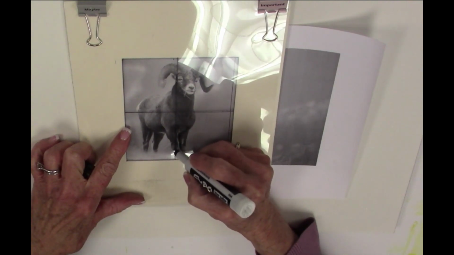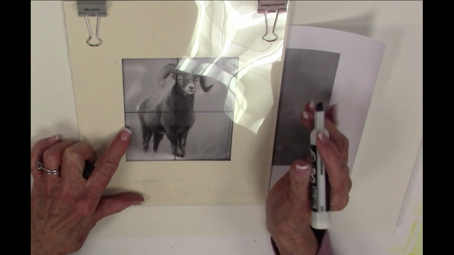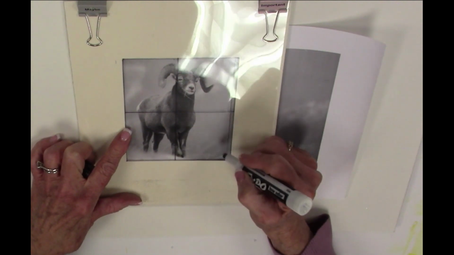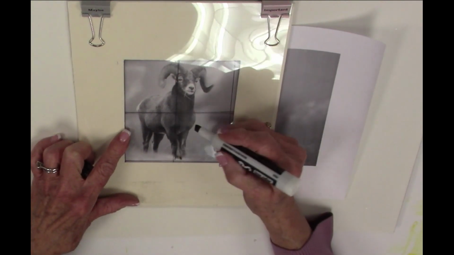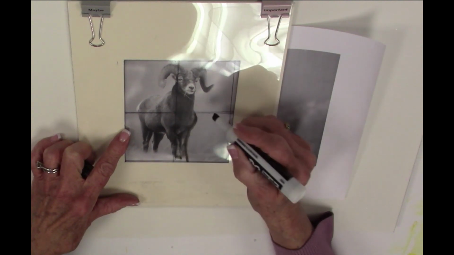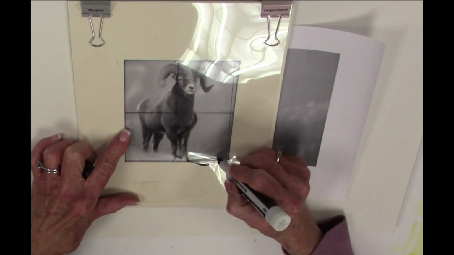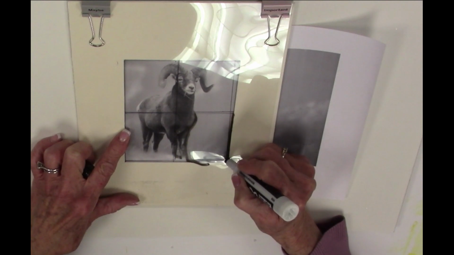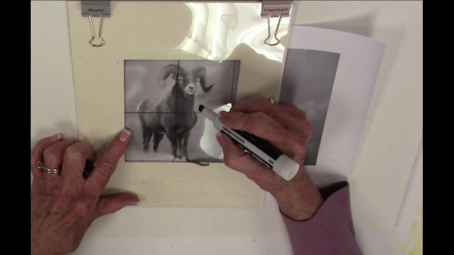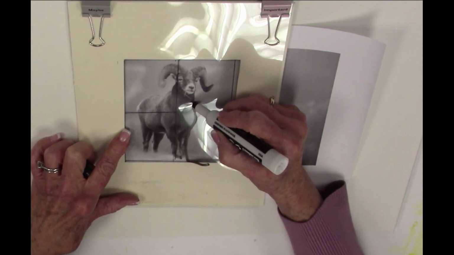So I'm not drawing the ram. I'm drawing the shape between the ram's legs. Now when I go up here, I can see that there's a shape over here. And I'm not going to draw the ram again. I'm going to draw the shape around the ram. And it goes, and that also takes in the edge of the format. Okay, now I'm not going to draw that line because it's not important. But around here, I'm going to draw this shape around the ram up here.